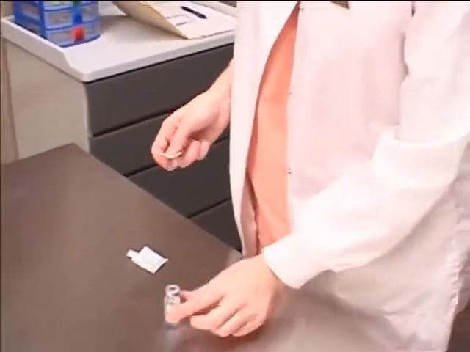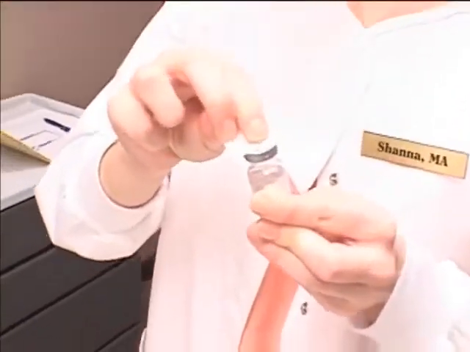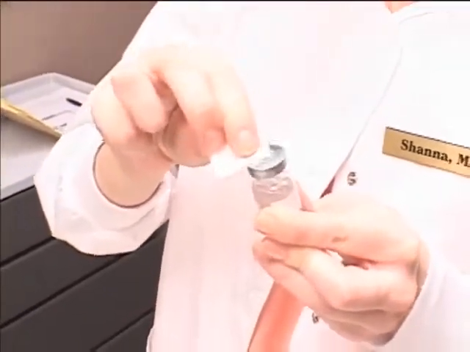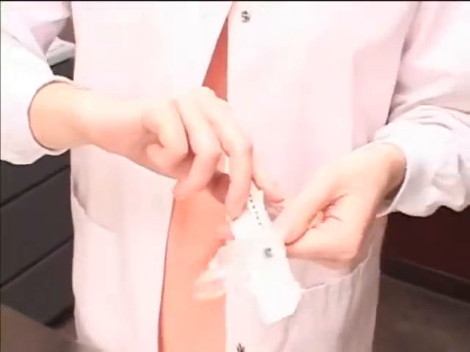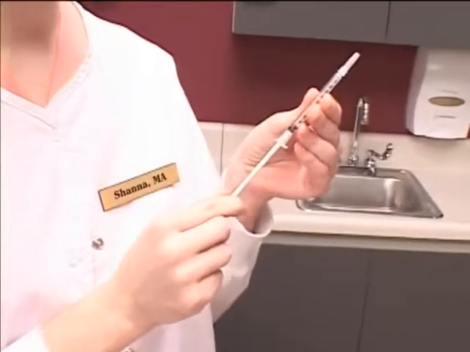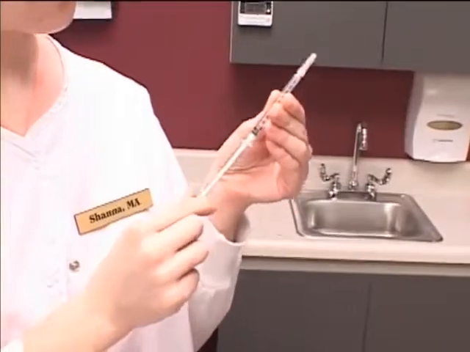Clean the rubber top of the vial with an alcohol pad. Use a circular motion starting at the center and working outward. Open the syringe and needle. Be careful not to contaminate the items when opening. Loosen the barrel of the syringe by gently pulling the plunger back and forth.